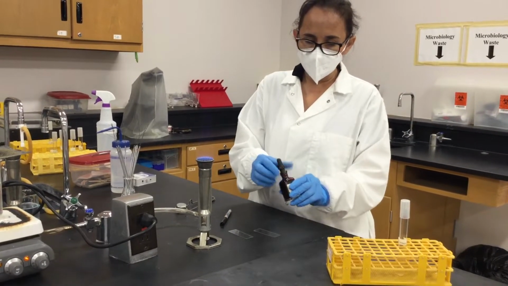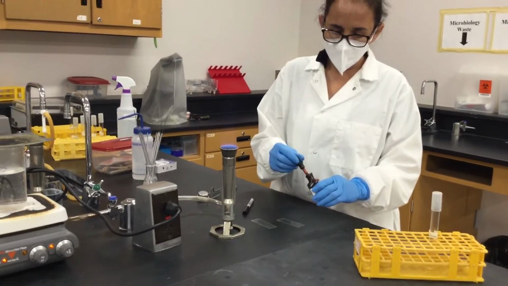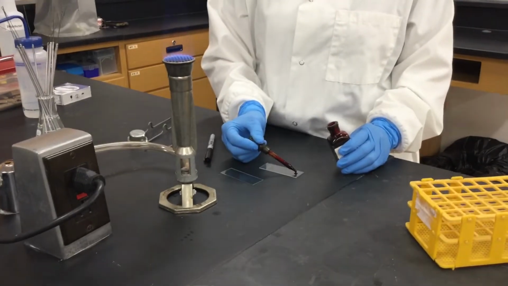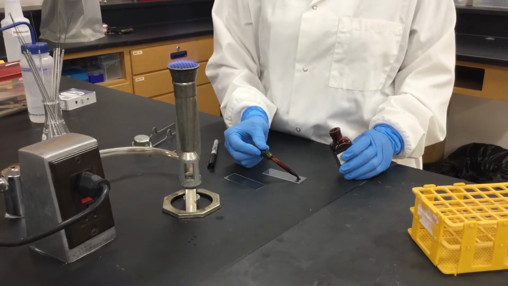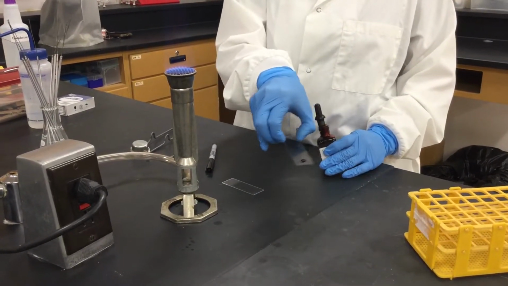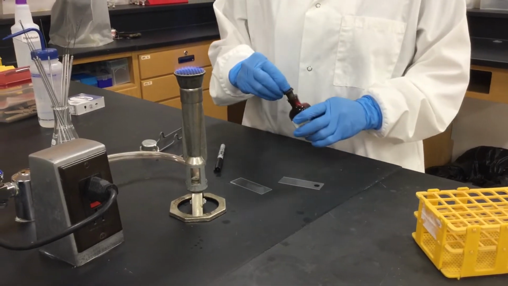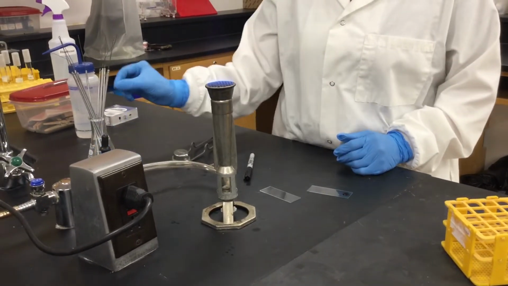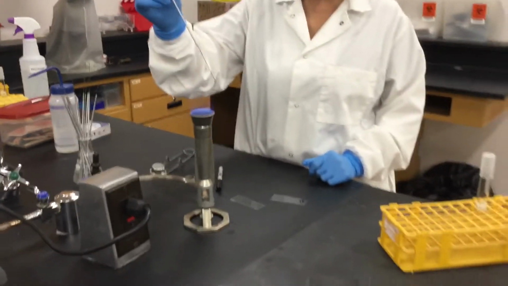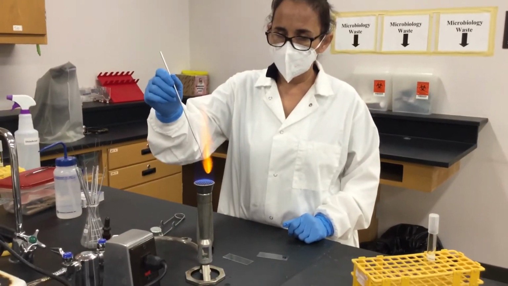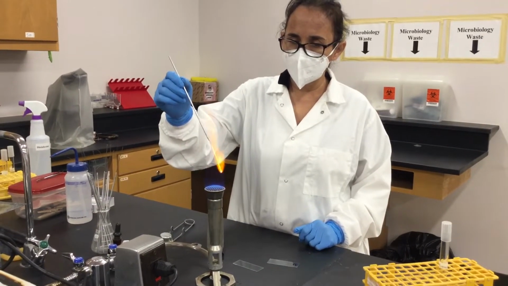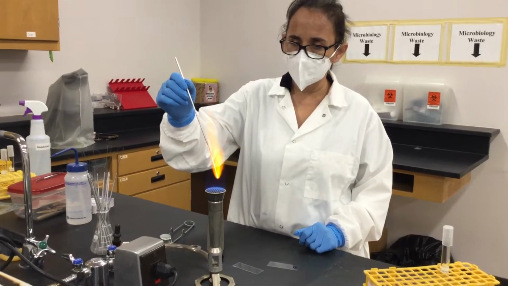So again, first step is to add your drop of the dye on the edge of the slide, just like this, okay? It's kind of a generous drop. And same for any time that you will grab bacteria from your test tube, you will put your inoculating needle in the middle of the Bunsen burner.